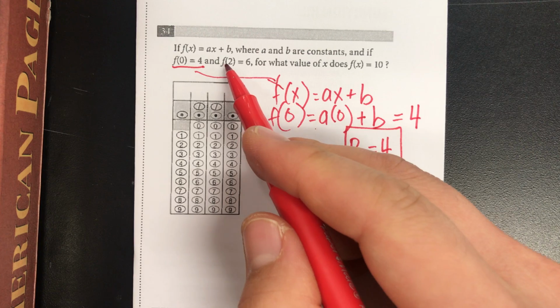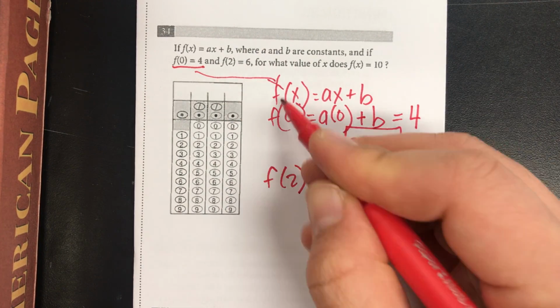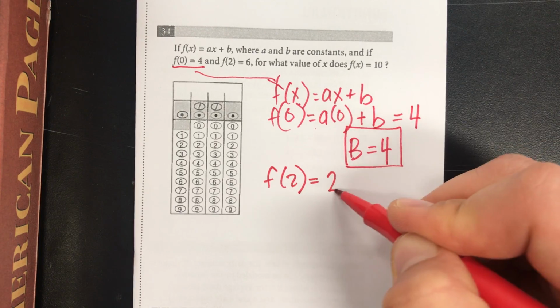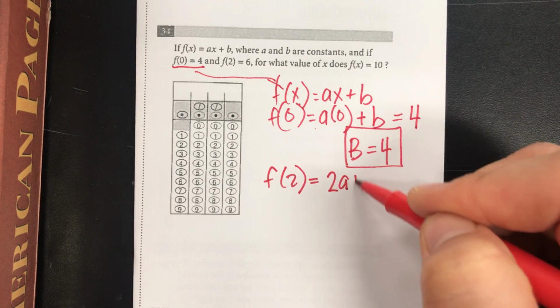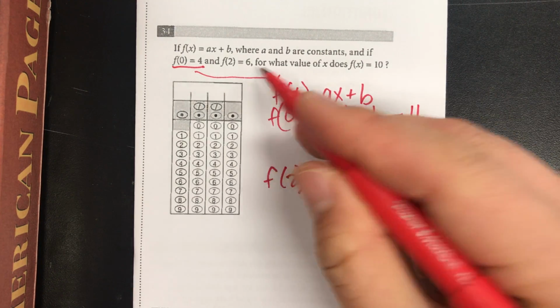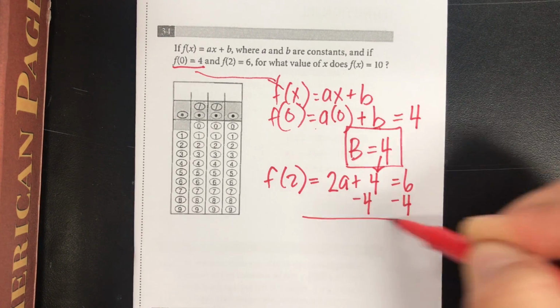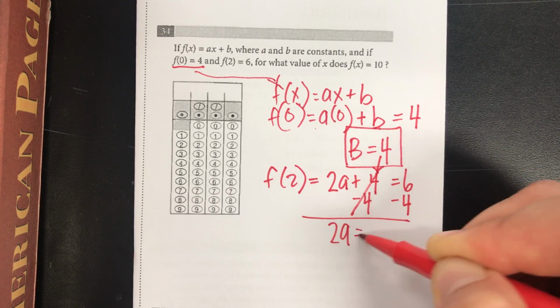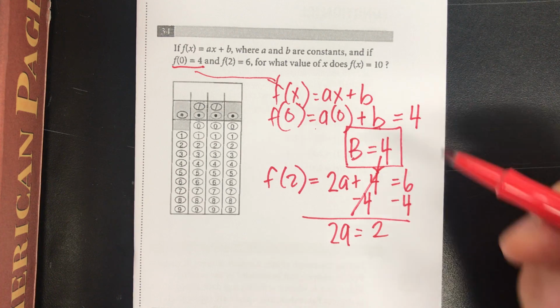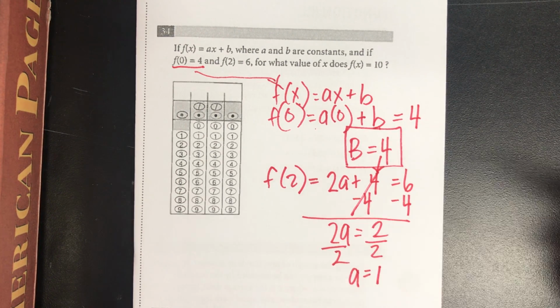And now it says f of 2, so we're going to put f of 2 in here. F of 2 is 2 times a plus b, which now we know is 4, so bring down the 4, and this is all going to equal 6. How you do that is negative 4, negative 4, and that's going to cross out. 2a is going to equal 2. Divide out the 2, a is going to equal 1.